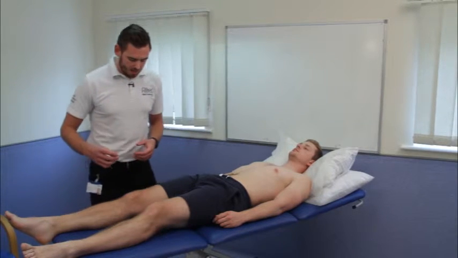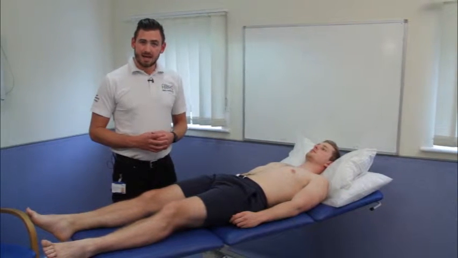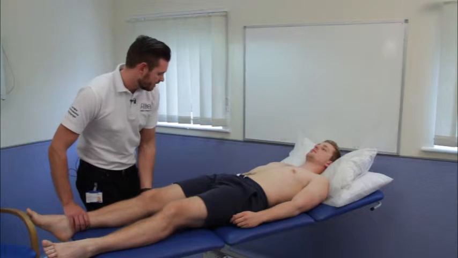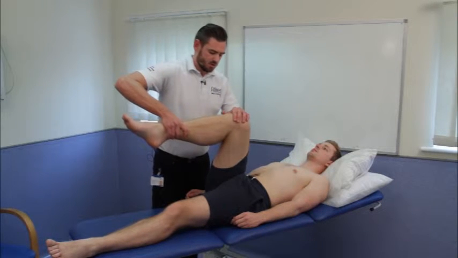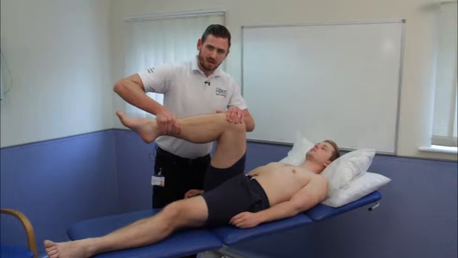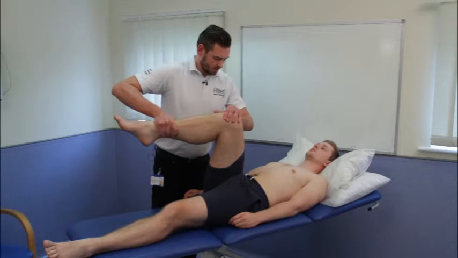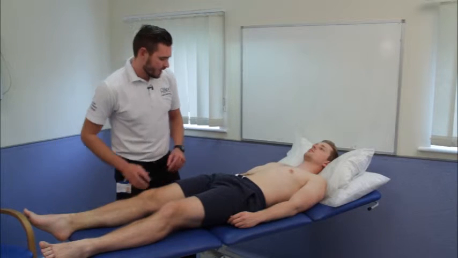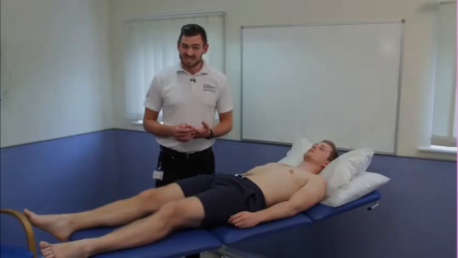Nice little check for that is what we call a FADIR test. So we're flexing, adducting and internally rotating the hip. Okay, and we can do that passively. We take the leg up and we take it across, and then we take it inwards into internal rotation. So we're really winding up that joint, looking for any of the patient's symptoms. Does that produce any pain? Okay. If it does, they may have a structural pathology in a labral tear or a femoral acetabular impingement.